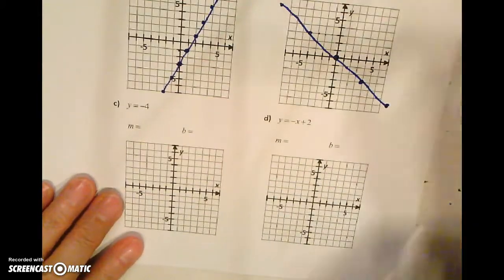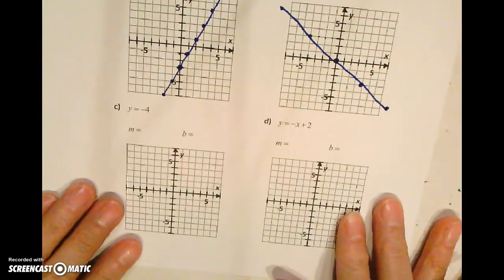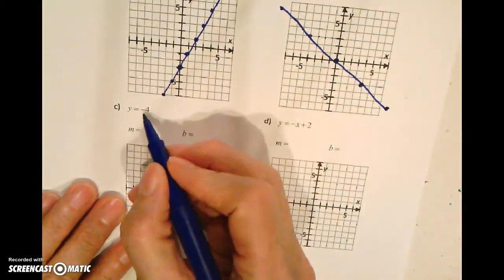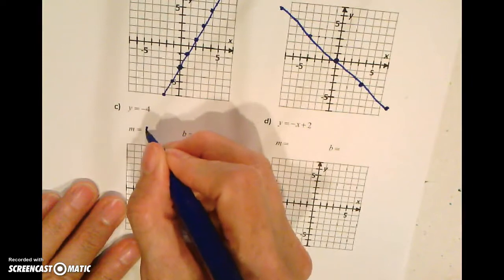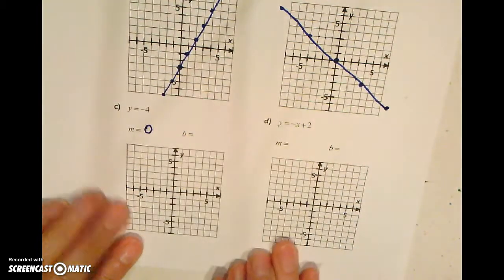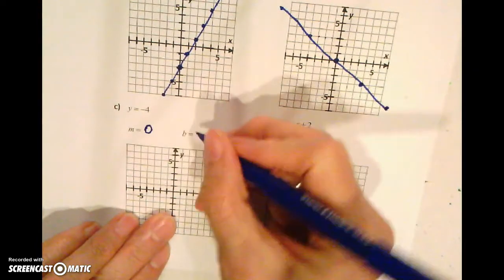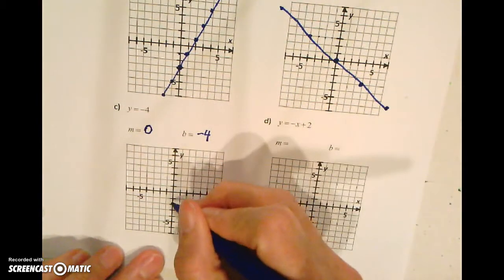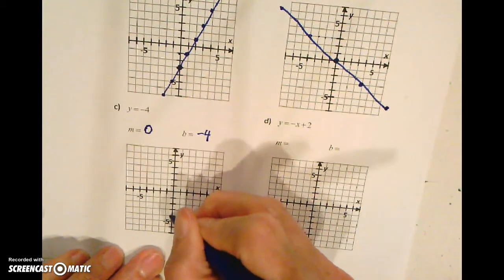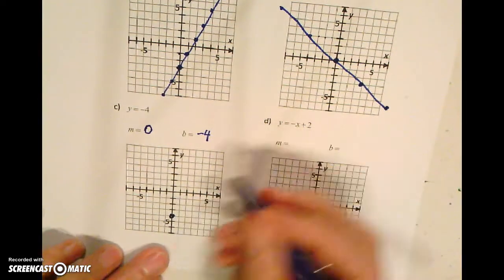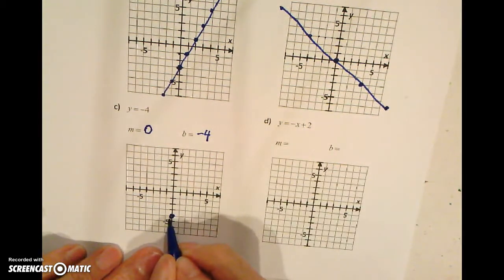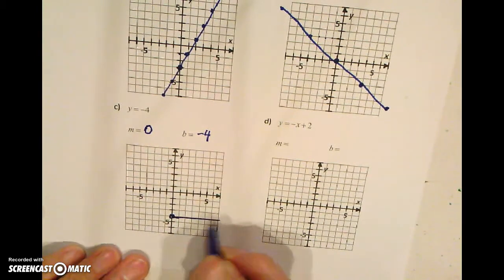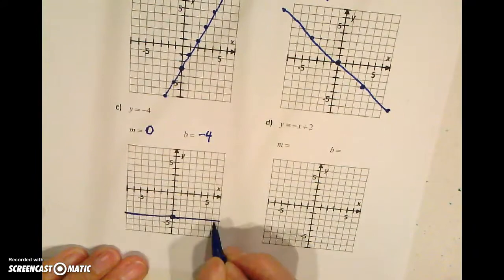For C, recall that we've got to look for m. So there is no x, so that means that there were 0 x's, and the y-intercept's a constant, so it is negative 4. So my y-intercept's 1, 2, 3, negative 4 right here, and my slope is 0, so that means I go up nothing. So I'll go up 0 and then right however many I want to go. So it ends up looking like this.